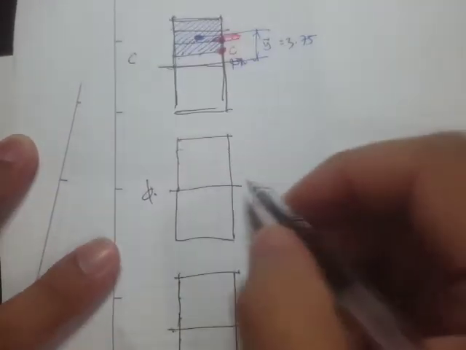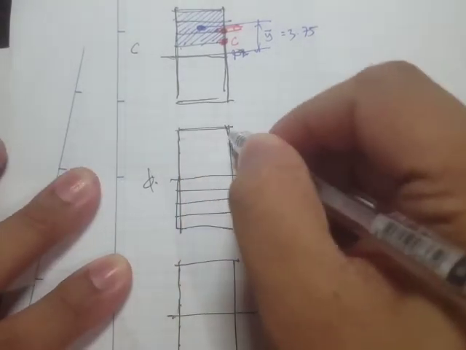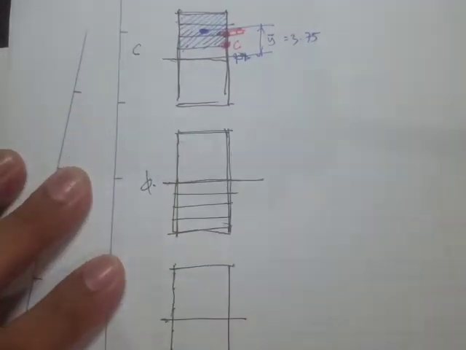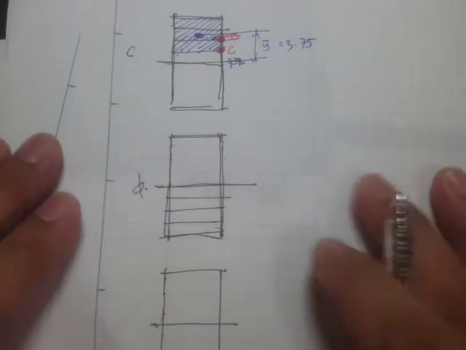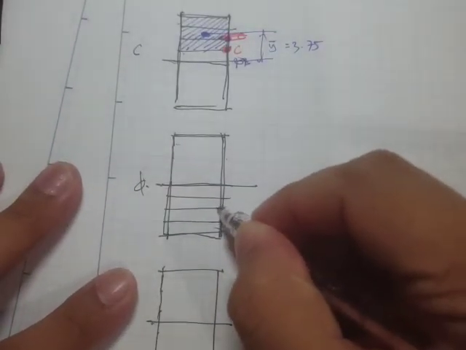Now for point D, it's referring to the planks at the bottom, and point D is right here.